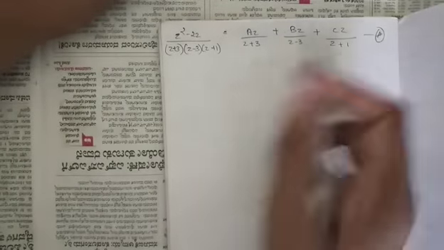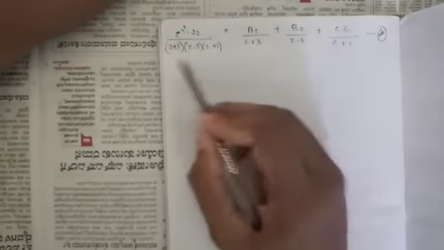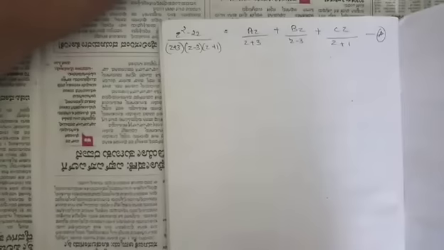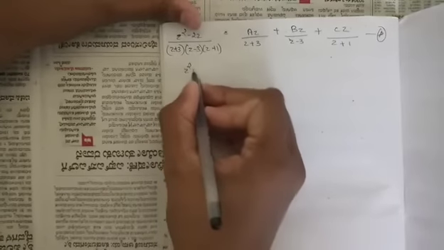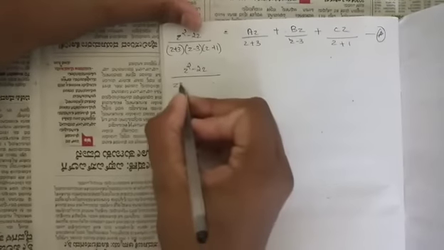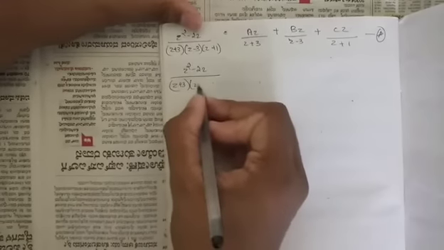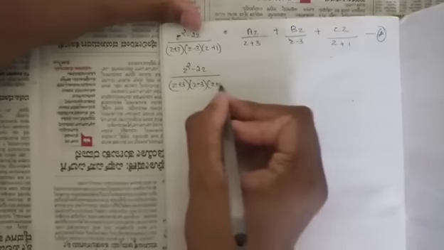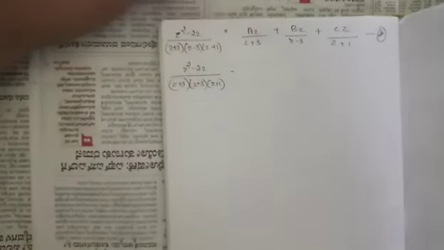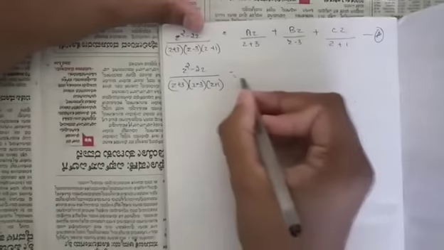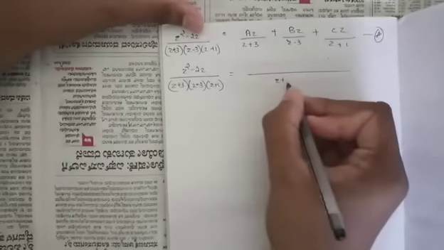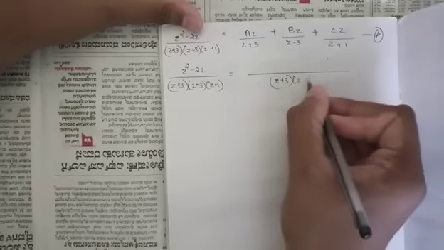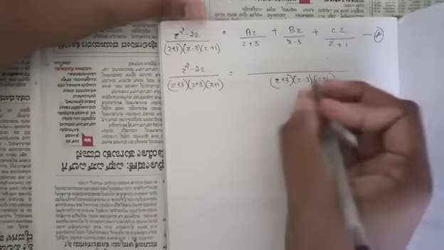So I have written it in the form of partial fraction, that is az into z plus 3 plus bz into z minus 3 plus cz into z plus 1. So name it as equation star. So again the same thing, the procedure remains the same, that is we need to cancel out the denominator. For that we need to take the LCM on the other side, z plus 3, z minus 3, z plus 1.